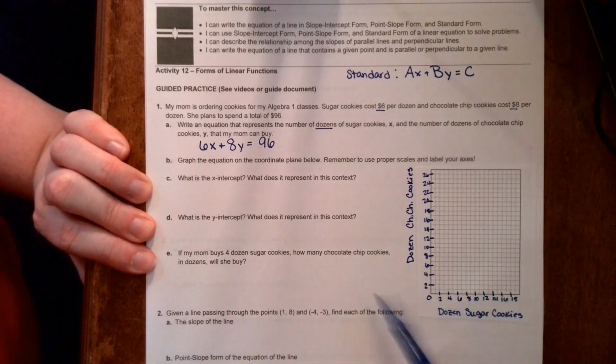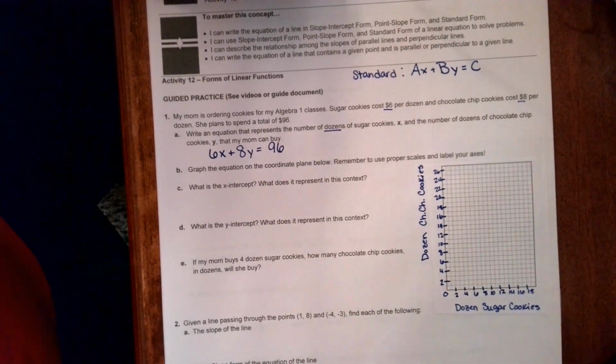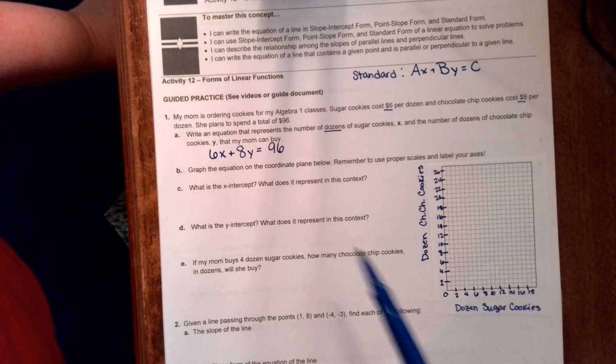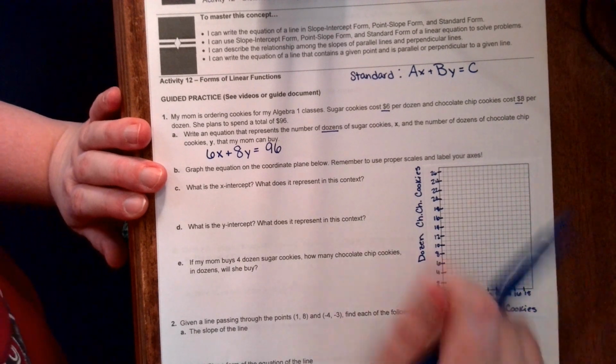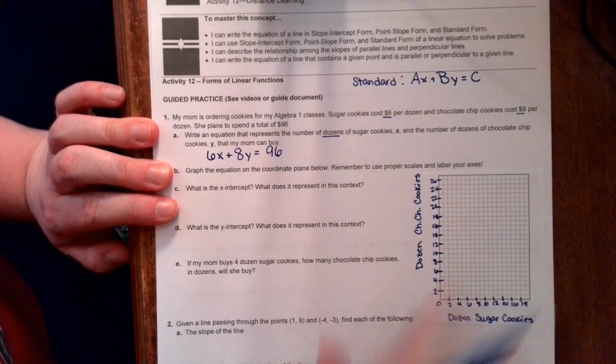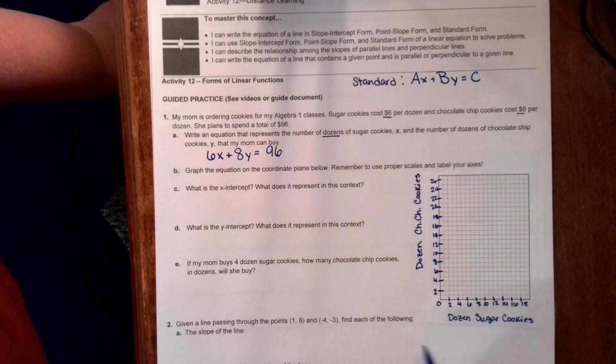Okay, so I paused and fixed and went ahead and scaled. I misunderstood the prompt for some reason and was thinking that this was the cost of the sugar cookies and the cost of the chocolate chip cookies, and it's not. It's the number of dozens of cookies. So I've scaled the graph. Each box is just worth 1, and then I labeled by 2's. So my x-axis is dozens of sugar cookies, and my y-axis is dozens of chocolate chip cookies.